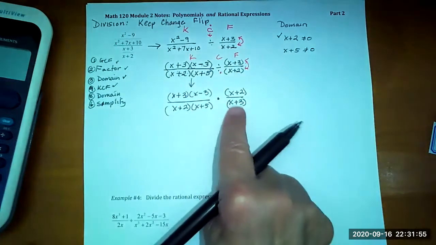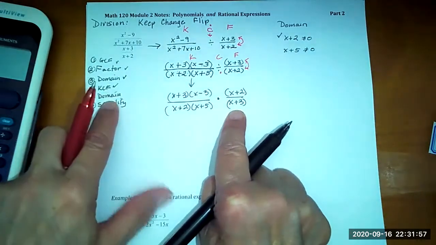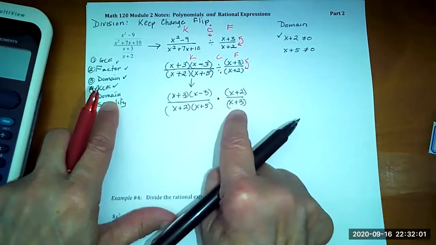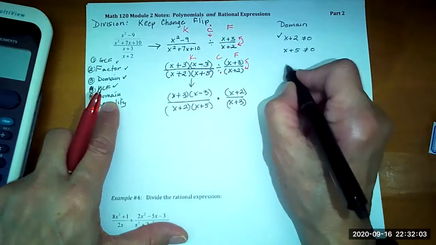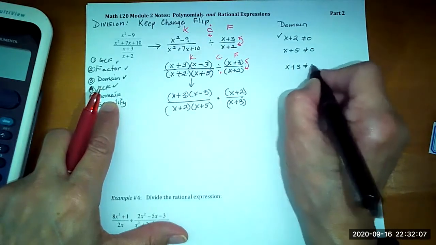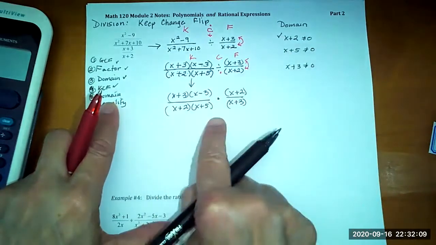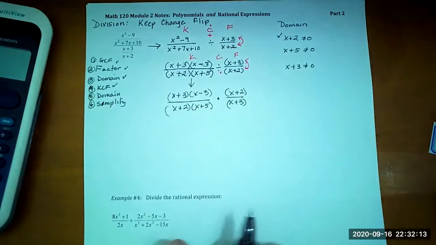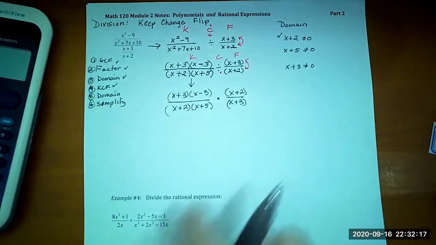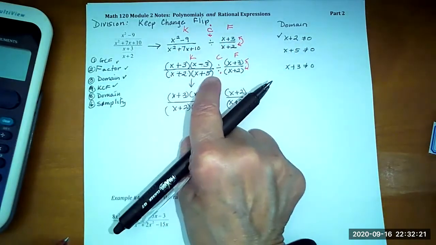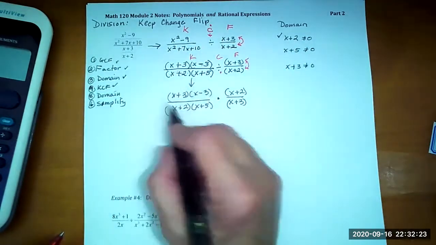So now we have to reevaluate our domain with the new denominator. We've already taken those two, but now we have to look at this one. So x plus 3 cannot equal 0. So we've got everything. We did this, this, this, and this. So just remember when you get down to where you're working at full speed, you just have to go this, this, and then this, okay? So now we've got all parts.